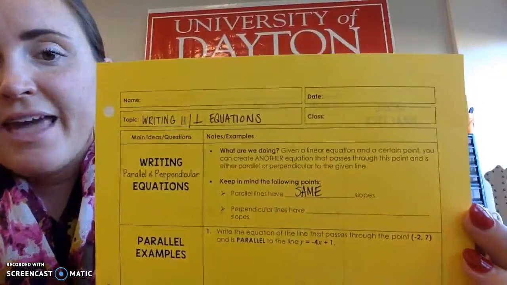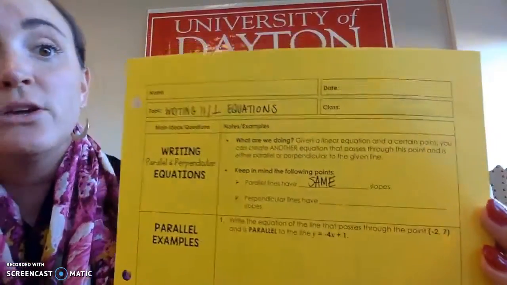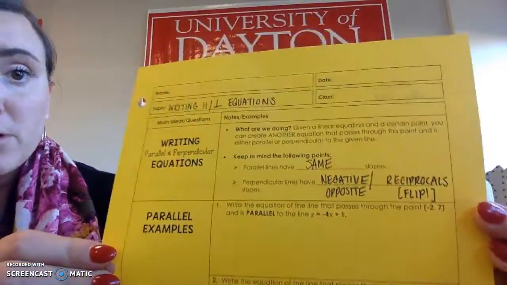And then perpendicular lines, there are two blanks there. They have blank, blank slopes. So you can use one of two words for the first one. They can either have a negative or I use the word opposite. Slopes, and they are reciprocals, which means that they are going to be flipped. I'm going to write the word flip underneath that with an exclamation point as well. So they have negative or opposite reciprocals, and reciprocals means that we flip whatever is there.